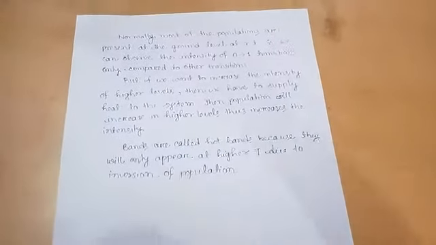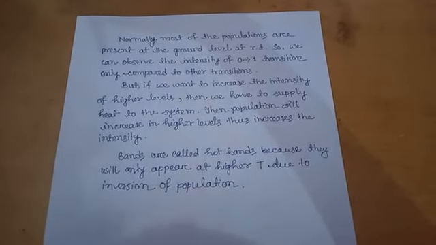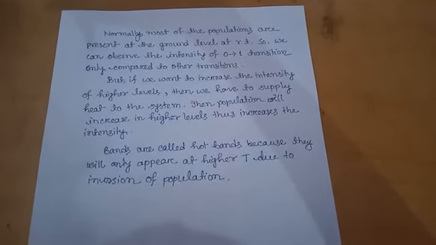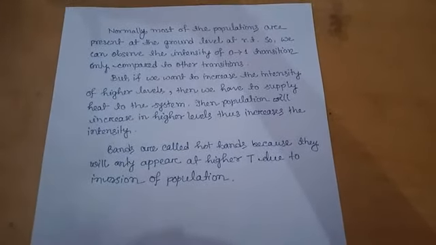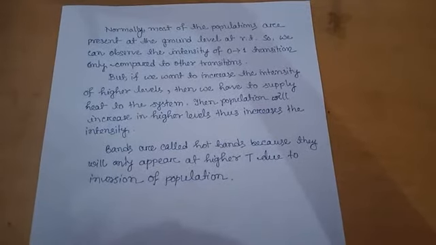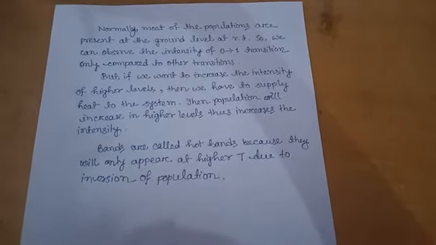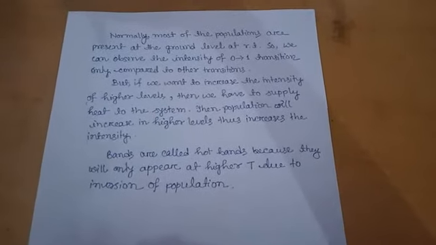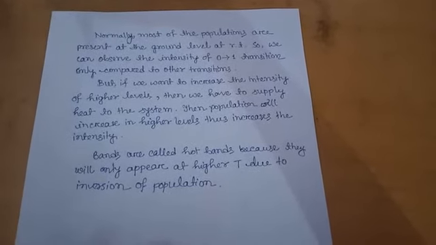But if we increase the temperature of the sample, then population redistribution takes place. The population present at the ground level is now moved to the higher level. So we can observe the intensity of the higher-level transitions when we increase the temperature of the system. So the bands observed by increasing the temperature of the system are known as hot bands.